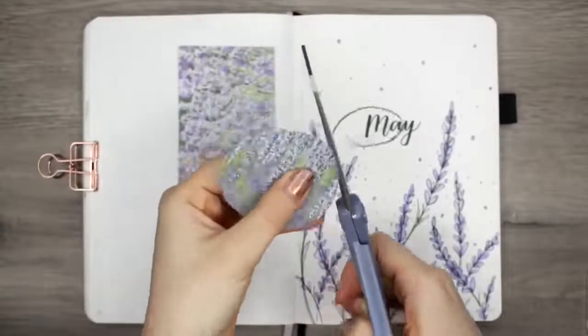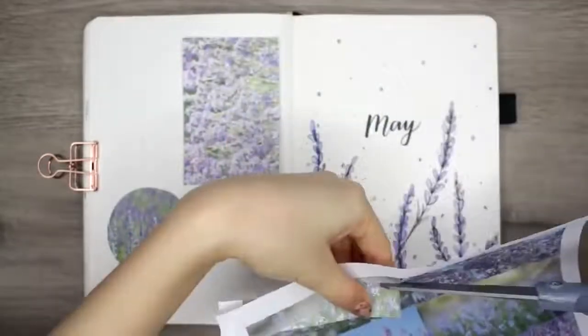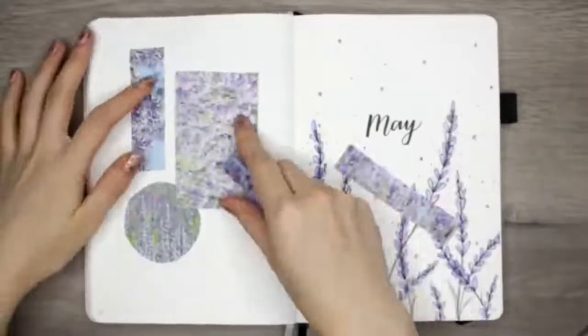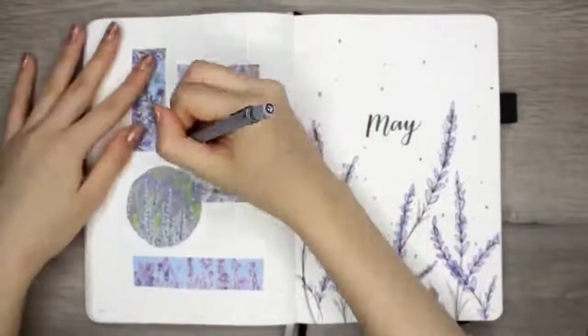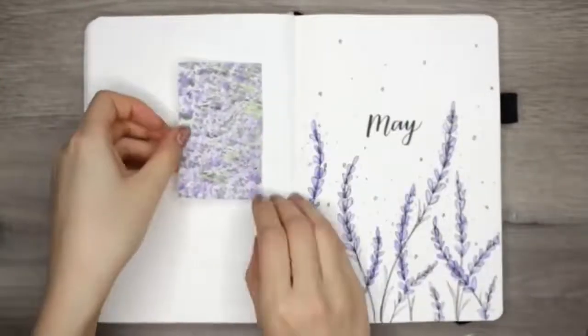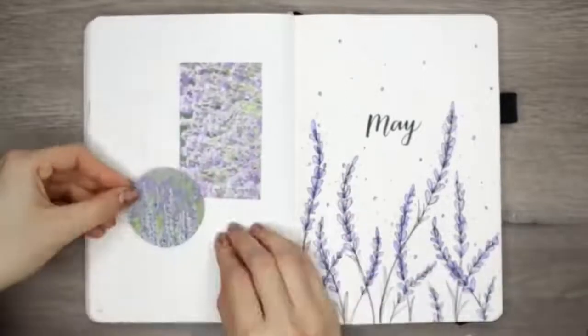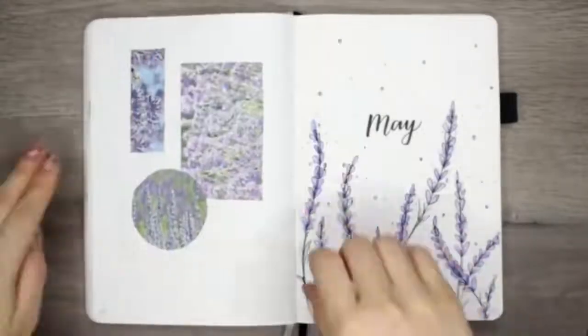So here you'll see me cutting each of those out. It took me a little bit of trial and error to figure out which images I wanted where and where I wanted them to all be placed. I ended up changing it completely from my initial sketch, but once I found a layout that I was happy with, I marked it with a pencil and then used my adhesive tape roller to stick the images onto the paper.